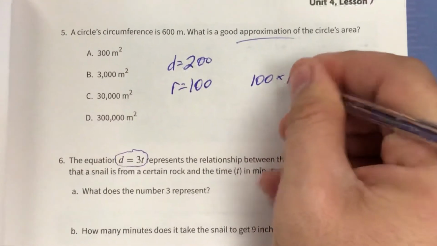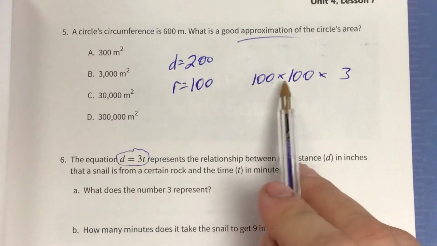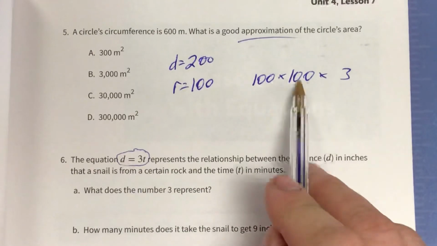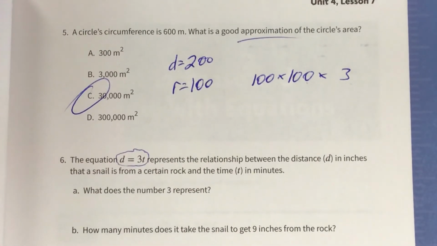So to help me with my answer, radius squared, 100 times 100, times 3. So how many zeros do I have here? So a 3 with 4 zeros behind it. 30,000. If you said A, you forgot to square it. I'm not sure how you would have got B or D.